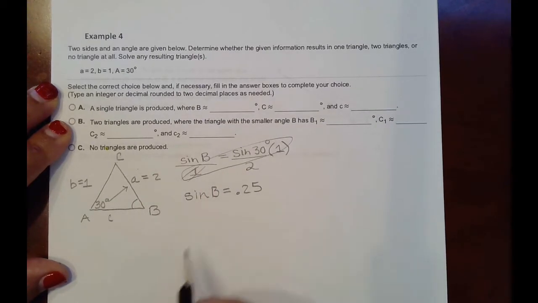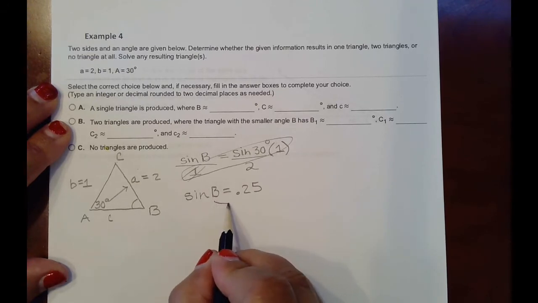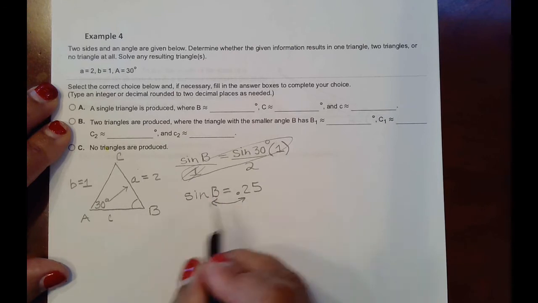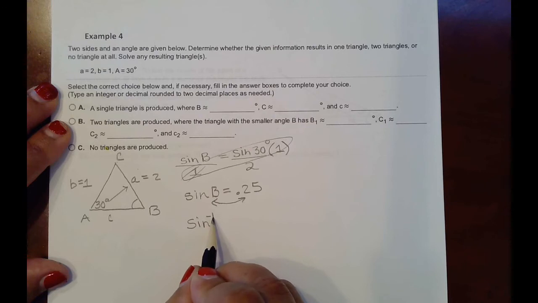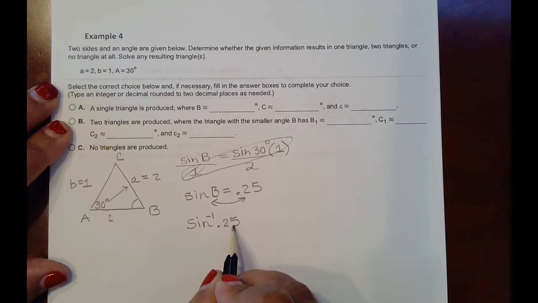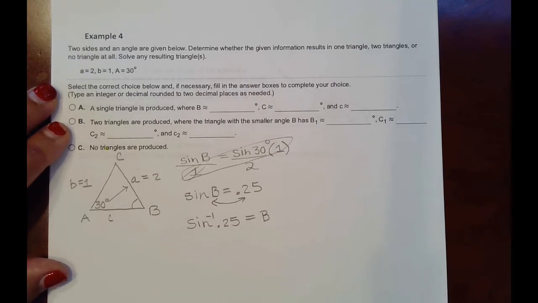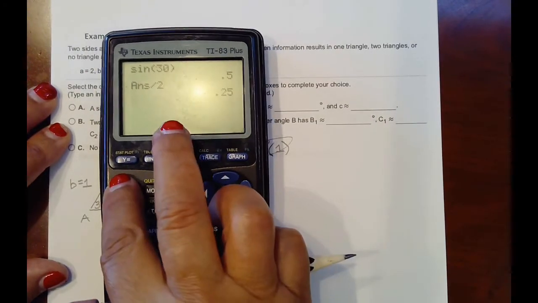If you want to get an angle, you have to turn this into an inverse statement. That just means you're going to switch these two. You bring this to the left side, this to the right side, and that's what allows you to attach your inverse symbol. So it's inverse sine of 0.25. That's what's going to actually be equal to angle B. Go ahead and put that in. So it's second.